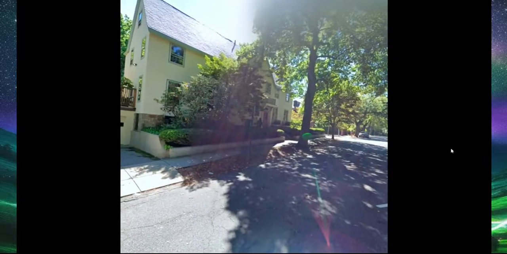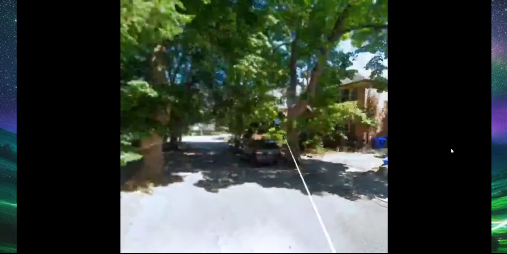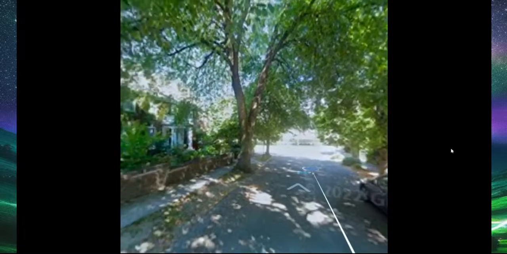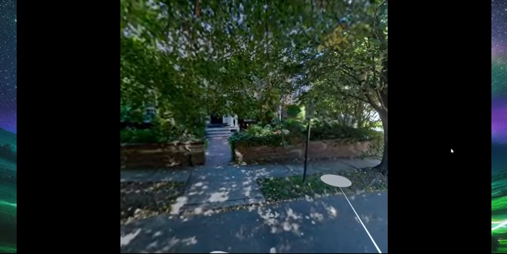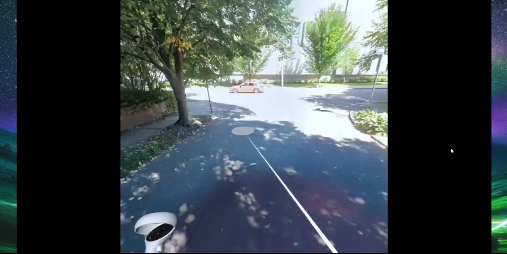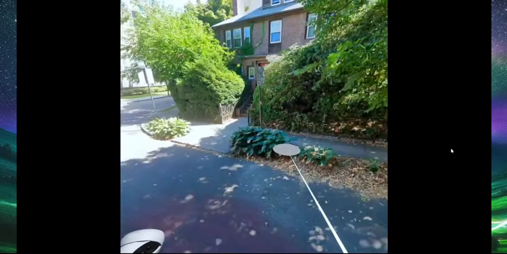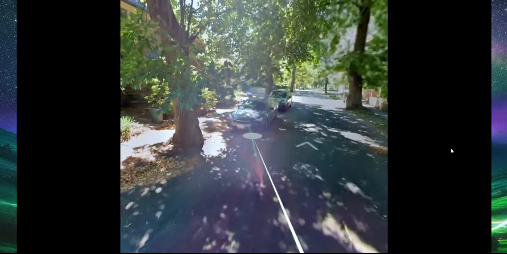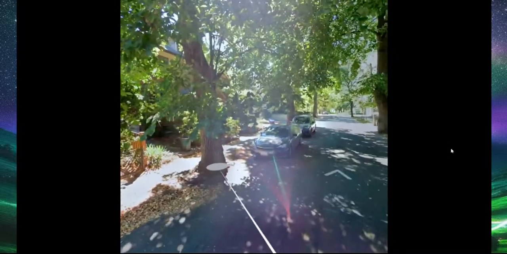Oh, these streets are so tiny. Like the fact that there to there, that's such little space.